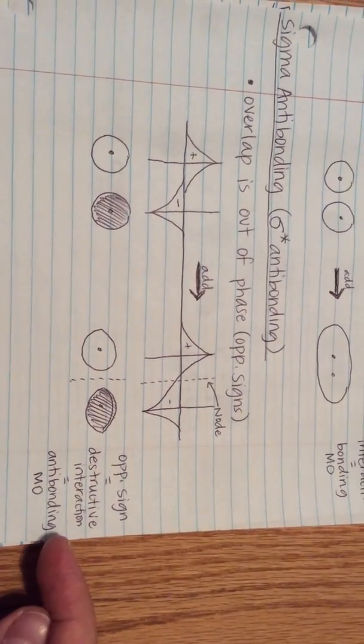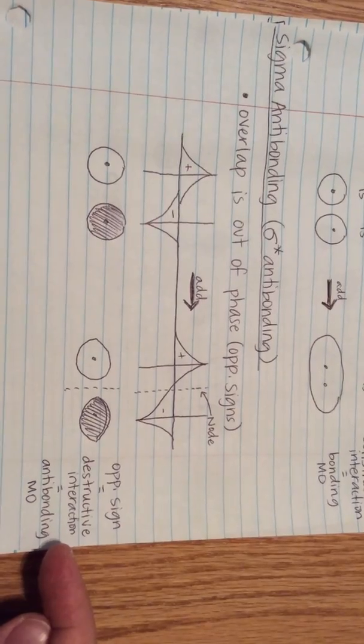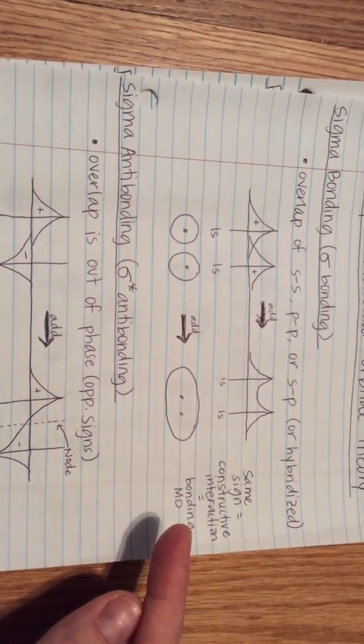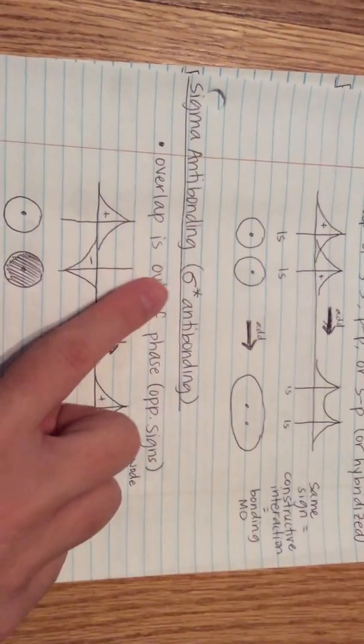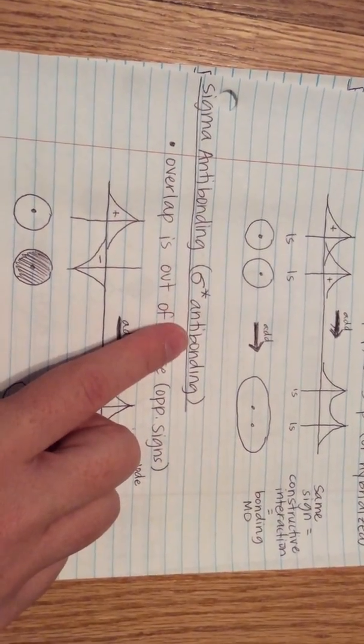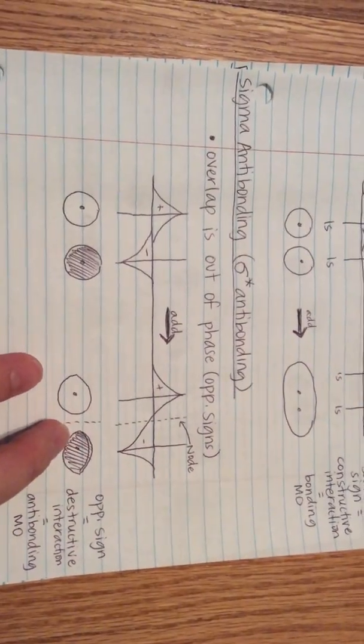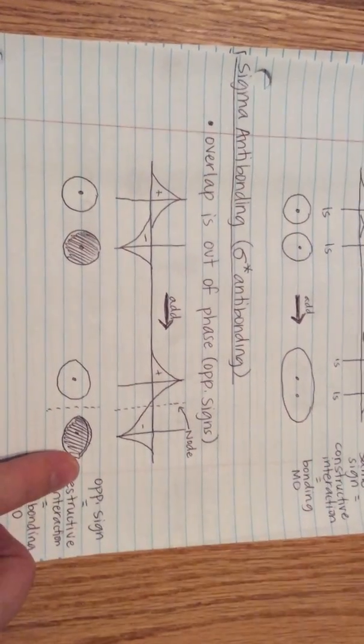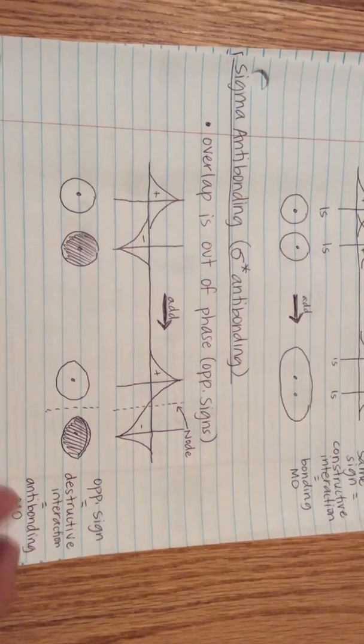This is called anti-bonding. All right, so this is the constructive interaction that would result in a sigma bond, and then we call this one sigma star because it's an anti-bond, right? Because the overlap is out of phase. In other words, they are opposite signs of each other. That's a destructive interaction, which we call anti-bonding. So that's sigma bonding and sigma star.